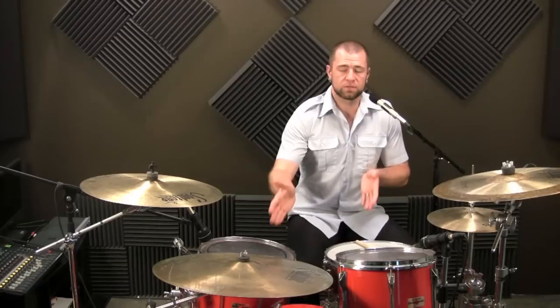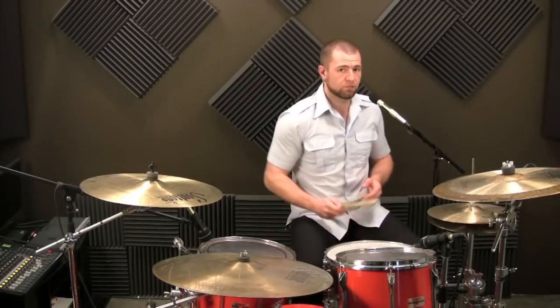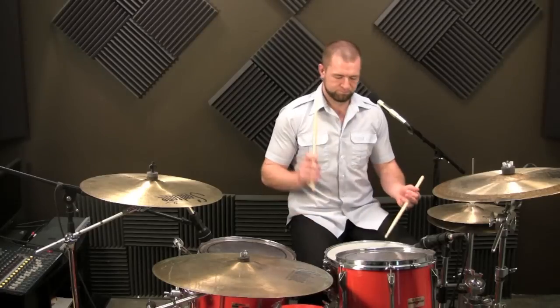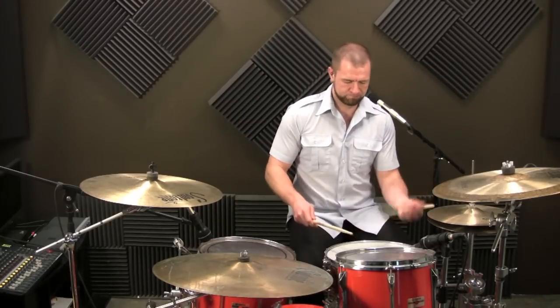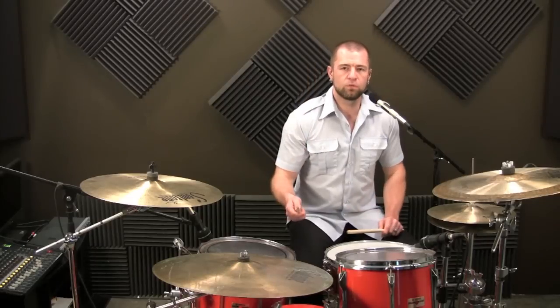But the essential thing is it's a paradiddle leading with the right hand. That's all it is. It's this. Right, left, right, right, left, right, left, left. Repeated twice. Except I'm taking my right hand and I'm moving it to the ride cymbal.